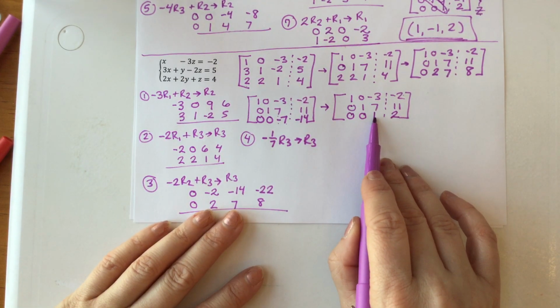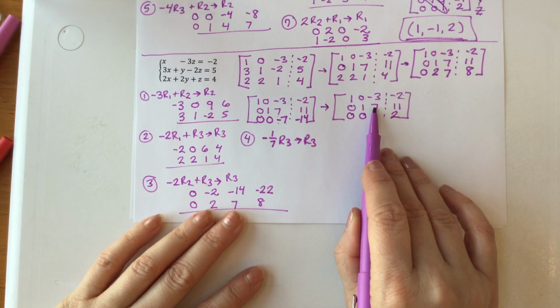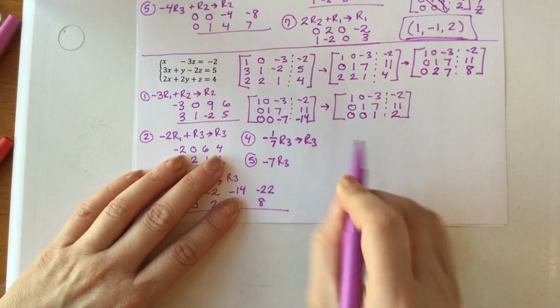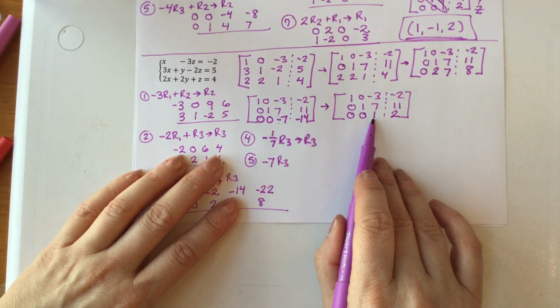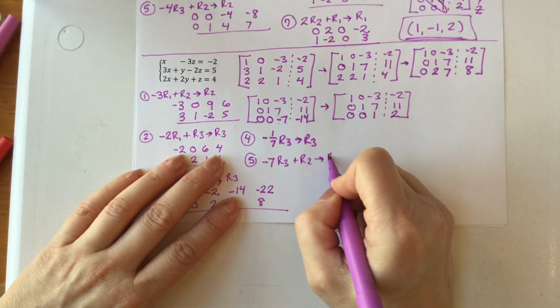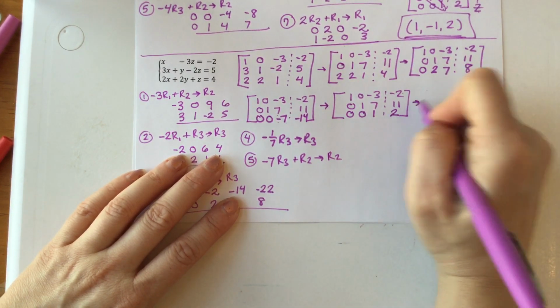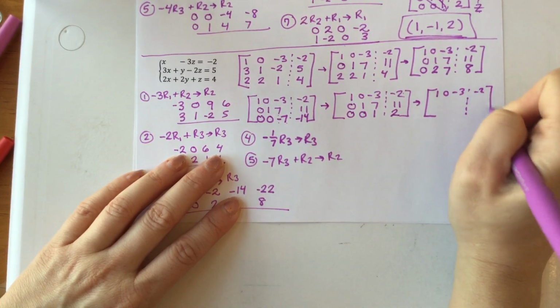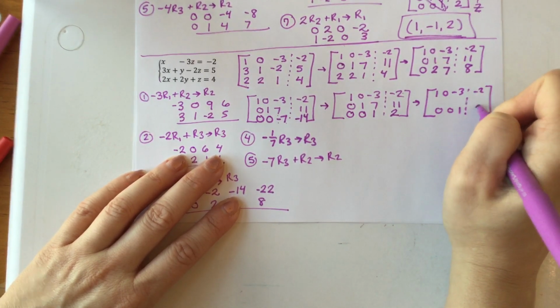To cancel a 7, I'm going to use this 1 to cancel. So I need to take negative 7 times row 3. That would become a negative 7. I need to add it to row 2. I would get a 0. I need that 0 to fall into row 2. So I'm keeping row 1. I am keeping row 3.